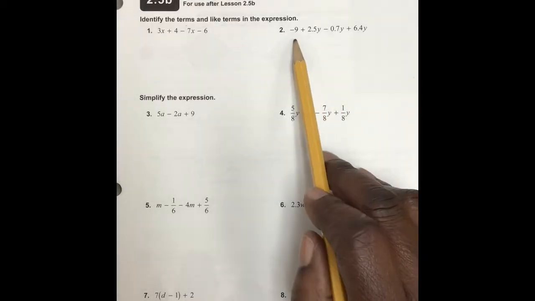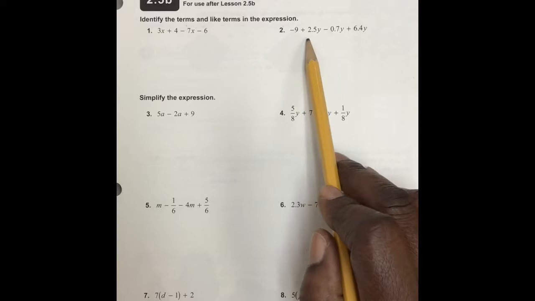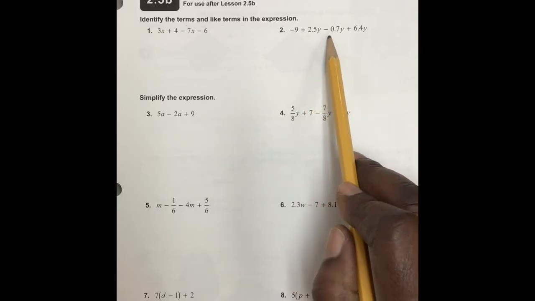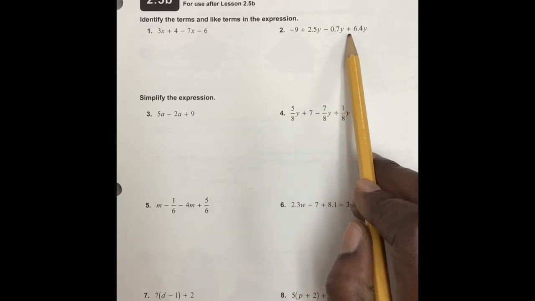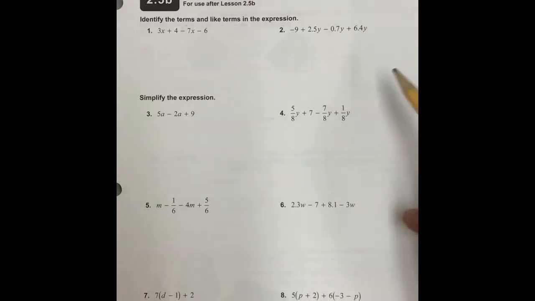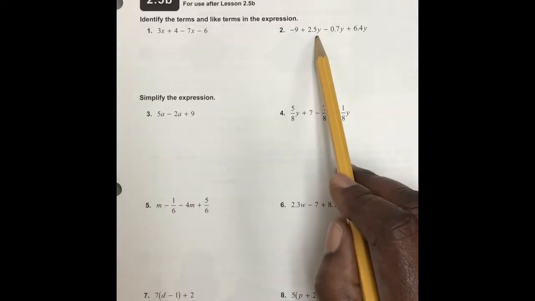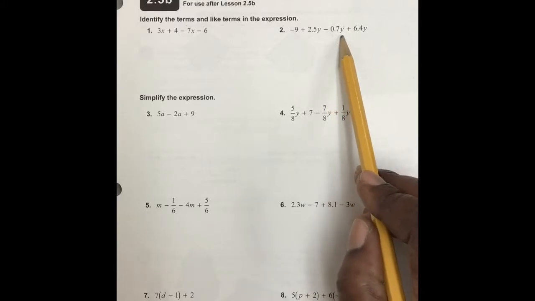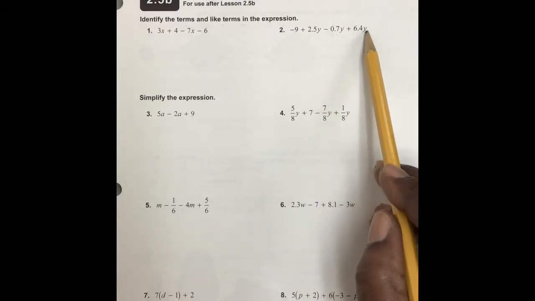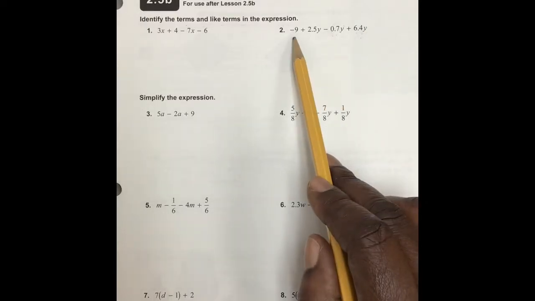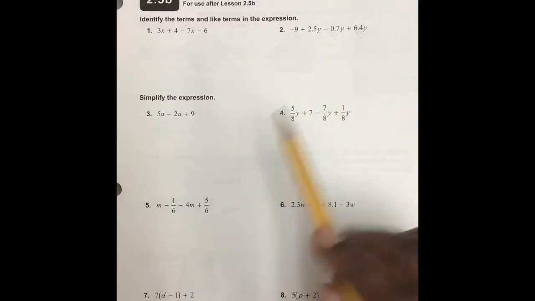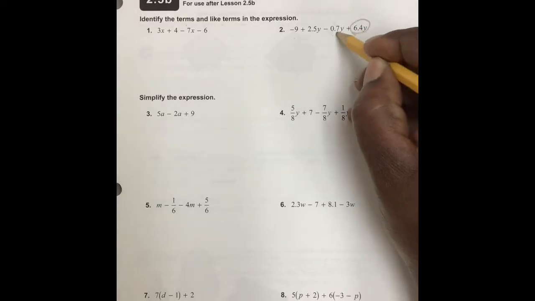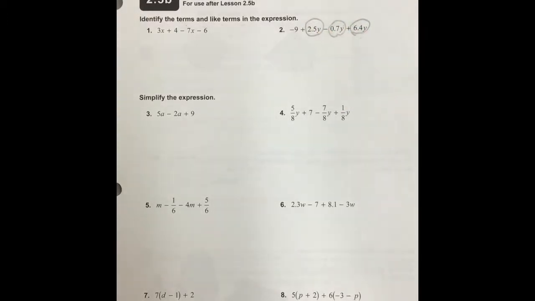So in a case like this, we read -9 plus 2.5y minus 0.7y plus 6.4y. So we see that 2.5 has a y last name, negative 0.7 has a y last name, and 6.4 has a y last name, but our -9 does not have a y last name. So these are what we call like terms, okay? Because they are like terms, they can be combined.